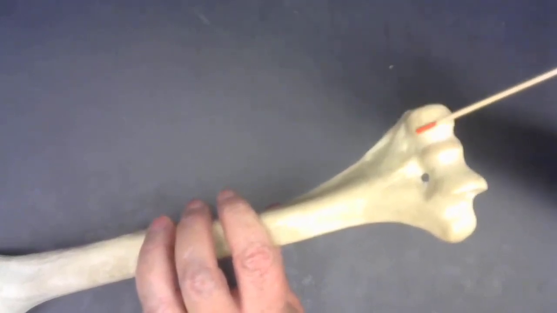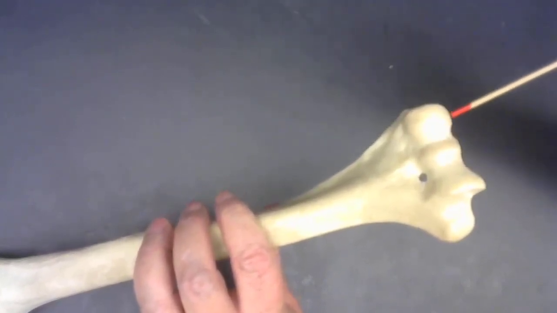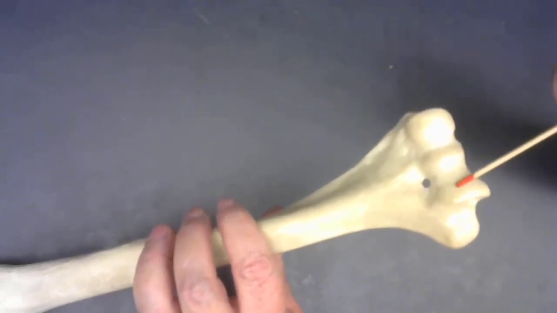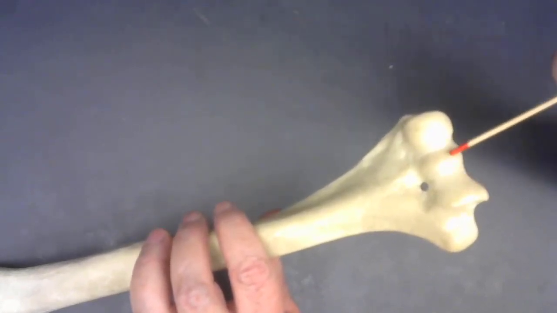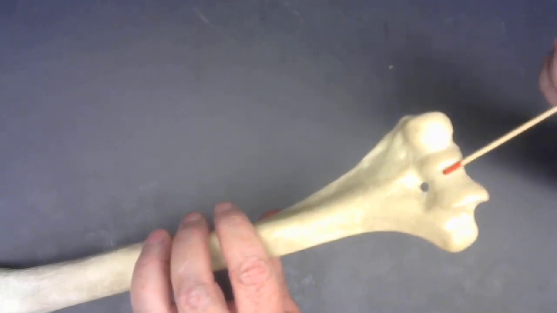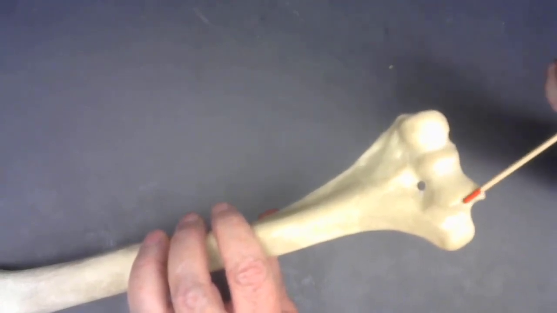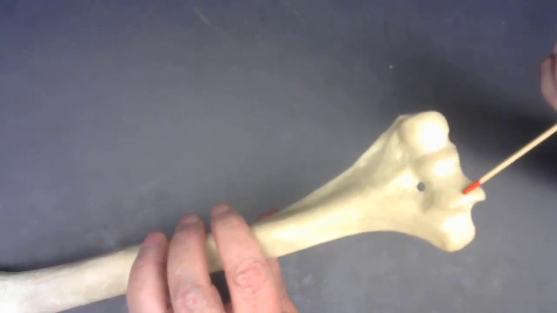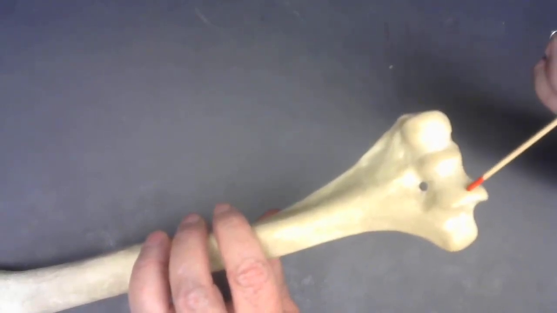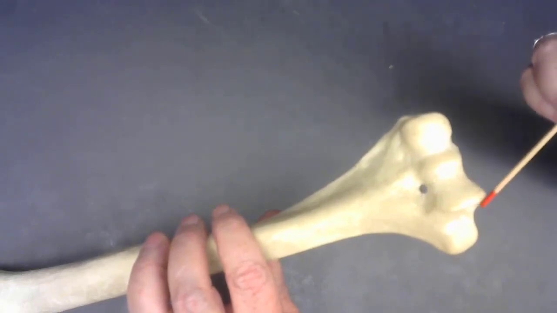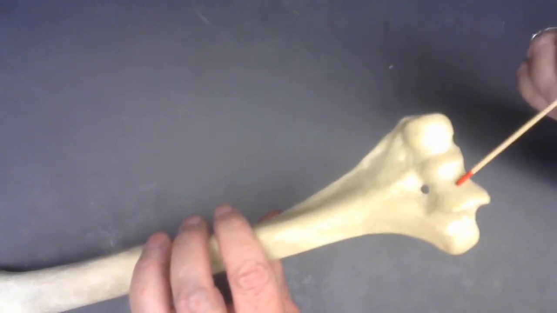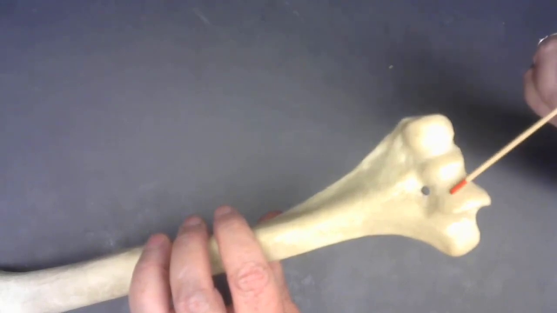So see that? Capitulum. Right. Now next to the capitulum, I have this, from here to here. I have this kind of saddle. Kind of looks like a saddle or maybe a spool of thread. This entire structure is called the trochlea of the humerus. The trochlea of the humerus. So I've got the capitulum of the humerus and the trochlea of the humerus.